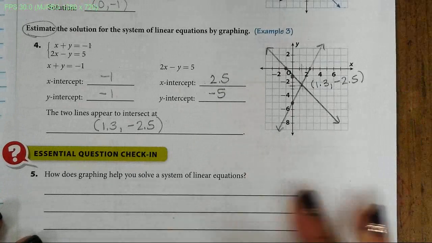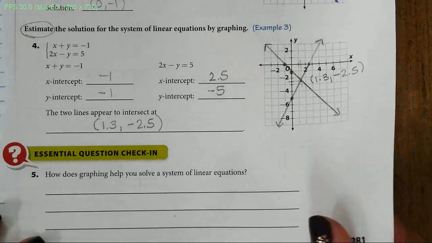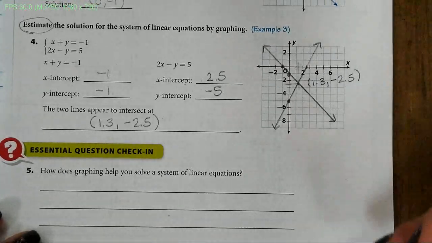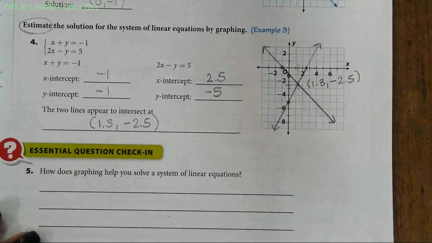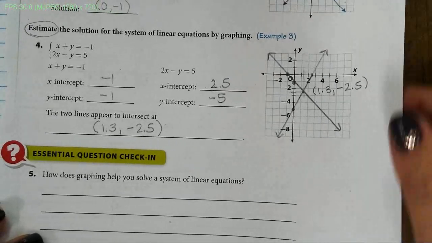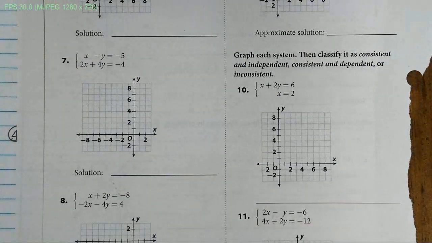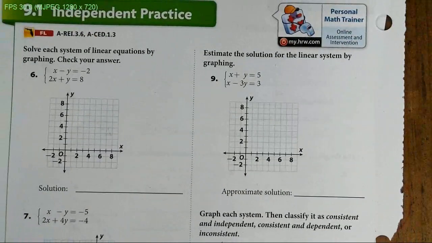Okay? So that's all of your guided practice. If you guys feel very comfortable with this material, then you can technically stop here as far as practice. But I'm going to go into some of these back here, which is in your independent practice.